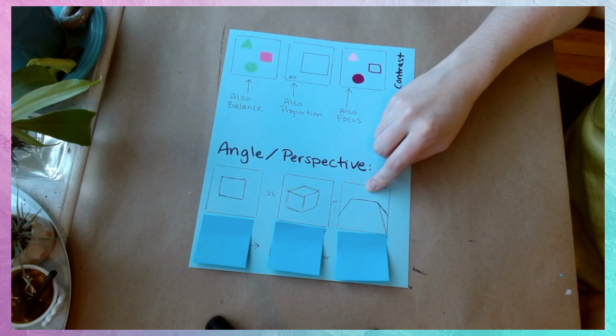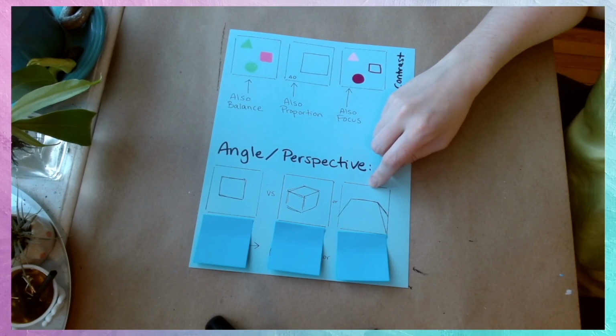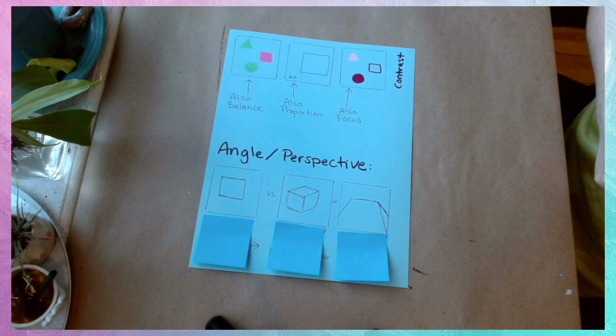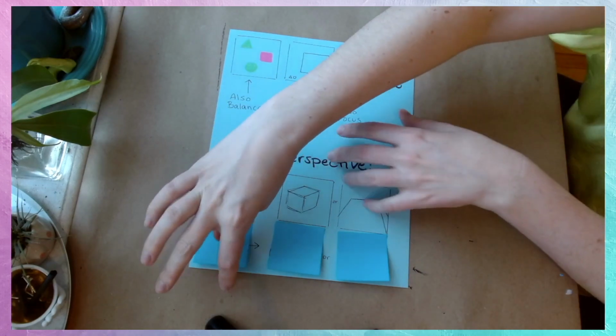It gives a sense that it is imposing or threatening. We're beginning to sense a narrative just by the placement of the viewer versus the object. This also applies if we have more than one object on the page in terms of how we look at their relationship to each other.